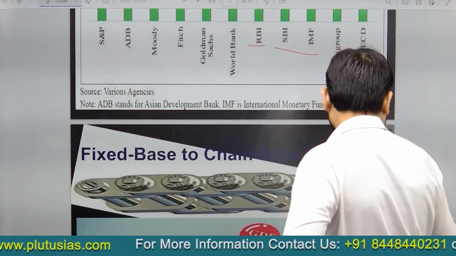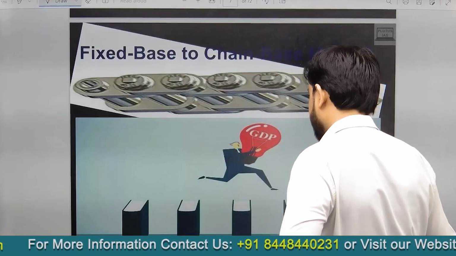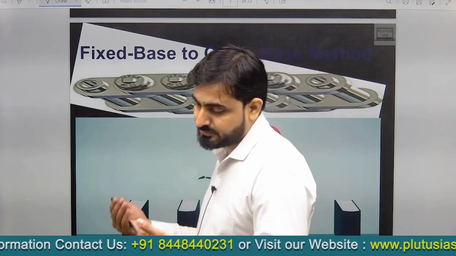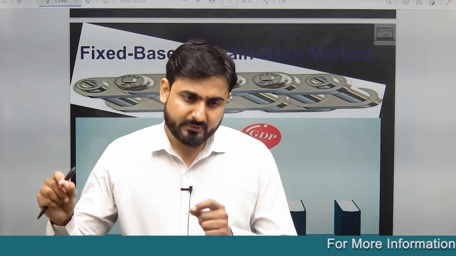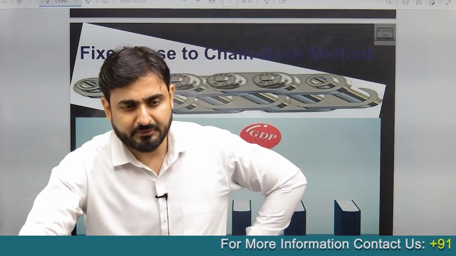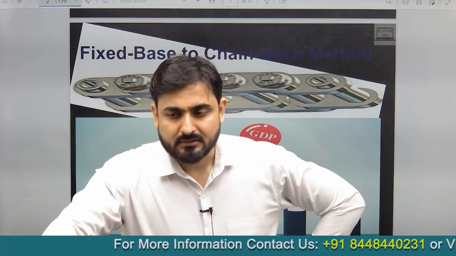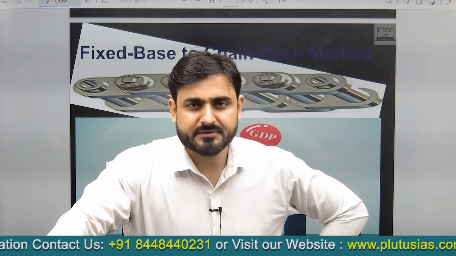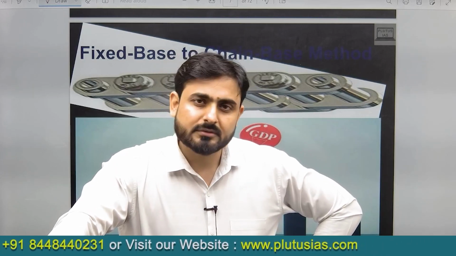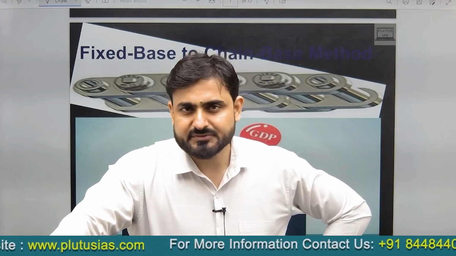So there are various purposes of calculating GDP: to measure economic performance, to compare economic progress of the country, to analyze progress during several years, to check the living standard of the people, to check growth of the country, or to facilitate economic policies based on such findings.